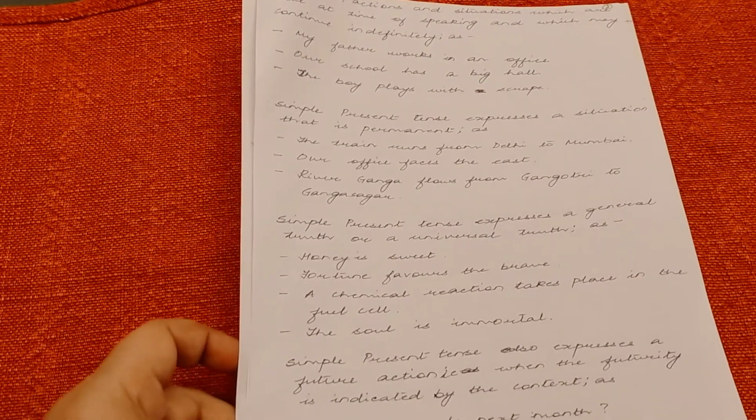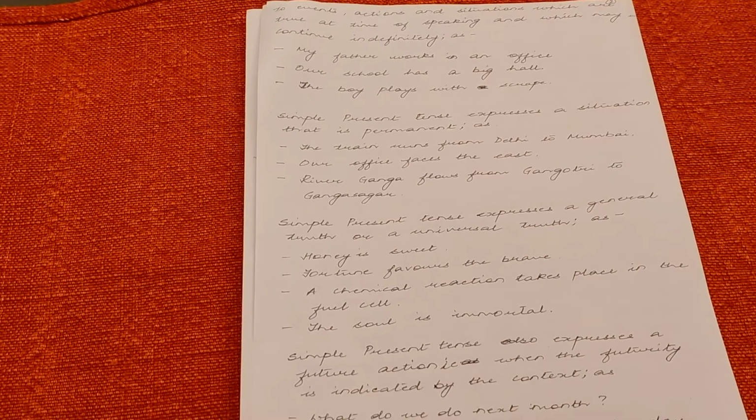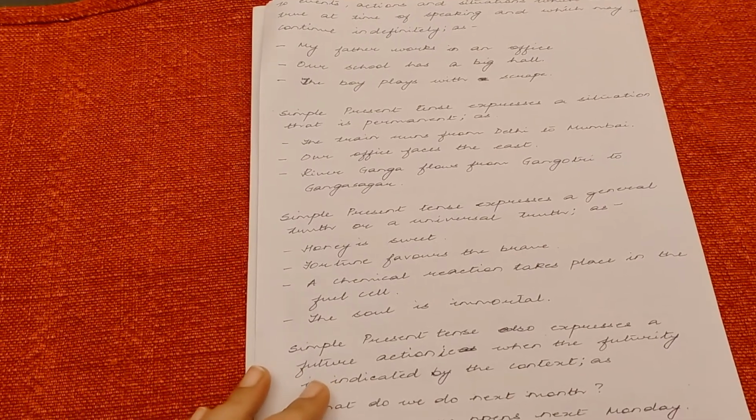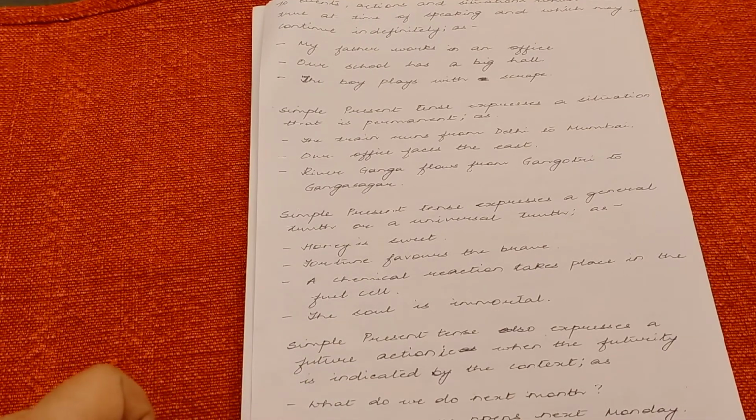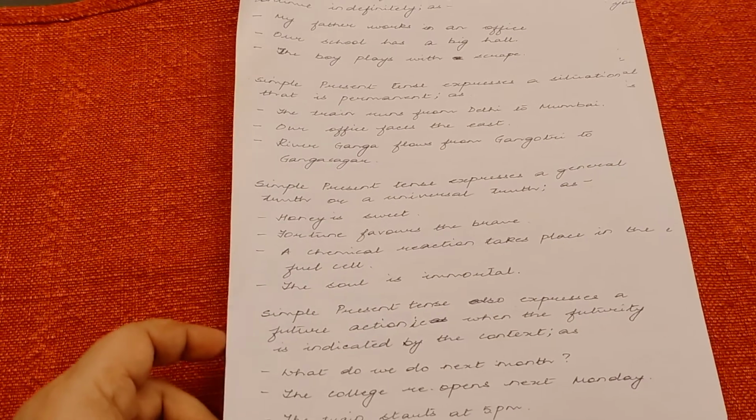The next point, the use of simple present tense expresses a general truth or a universal truth. For example, honey is sweet, fortune favors the brave, a chemical reaction takes place in the fuel cell, the soul is immortal. We come to the next part.